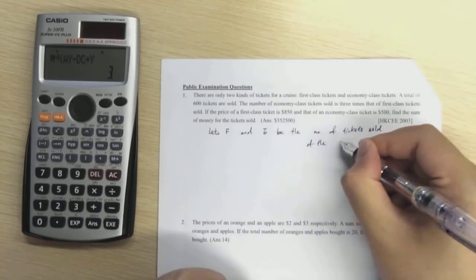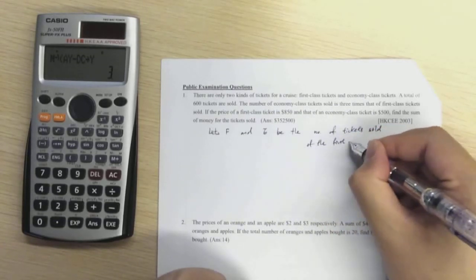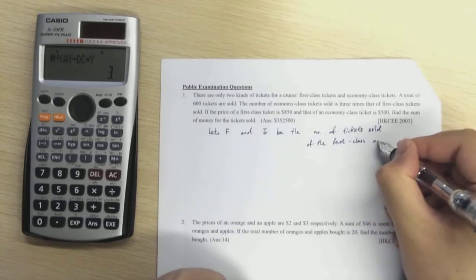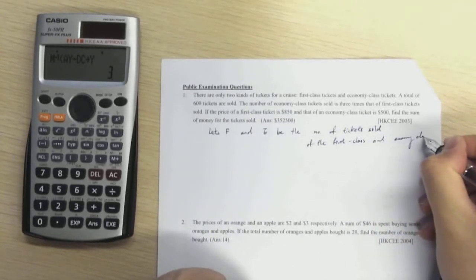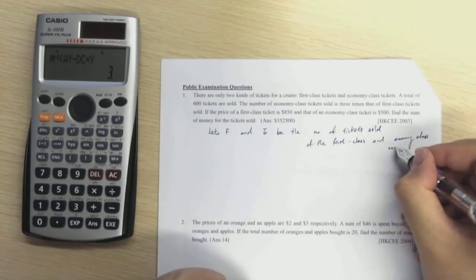first class and economy tickets respectively.